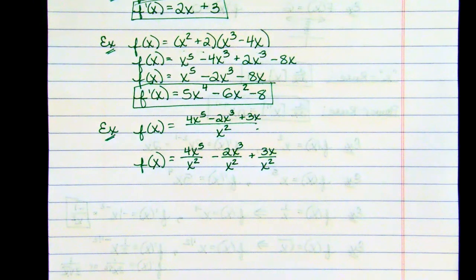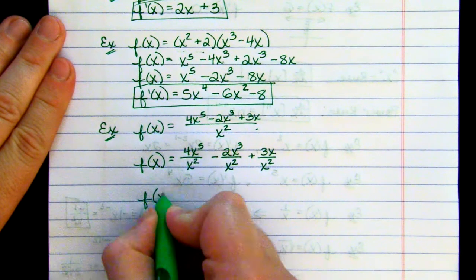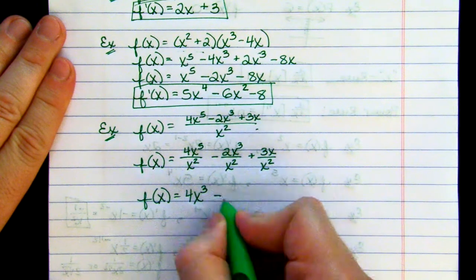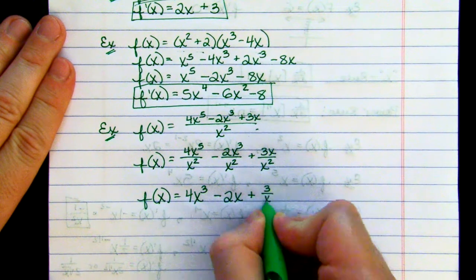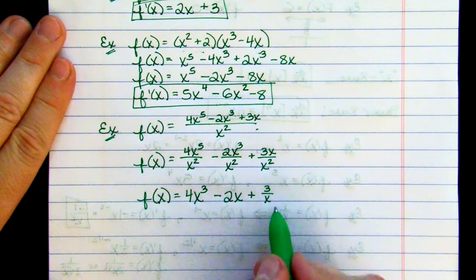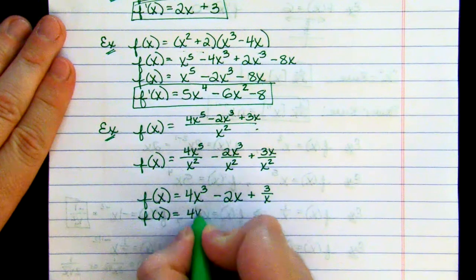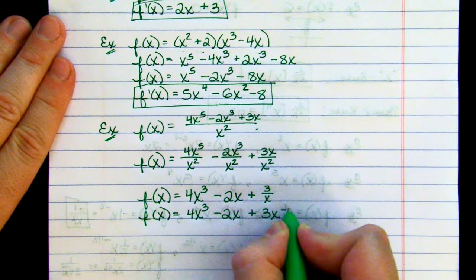Take a moment and see if you can first simplify that using some algebra, and then find the derivative of what you get. So simplifying should give us 4x to the third minus 2x plus 3 over x. And actually, 3 over x, it's going to be easier for me if I rewrite it as 3x to the negative 1. So f of x equals 4x cubed minus 2x plus 3x to the negative 1.